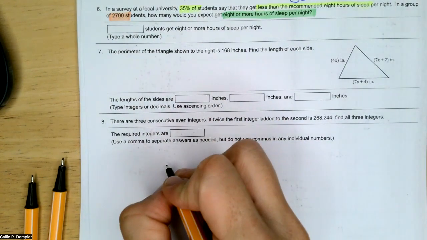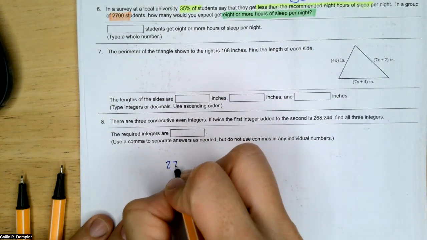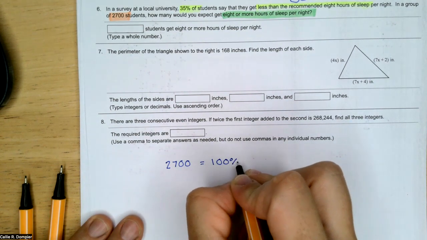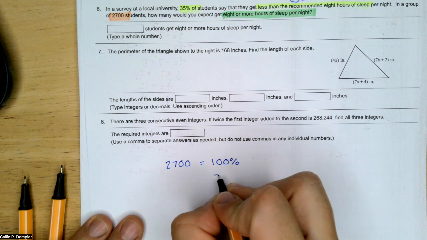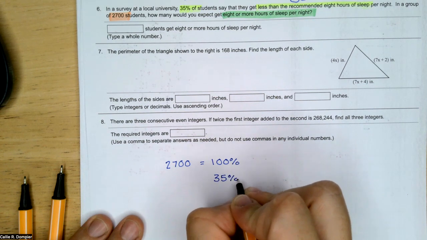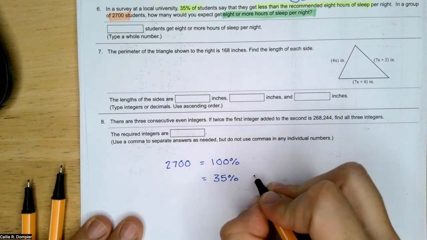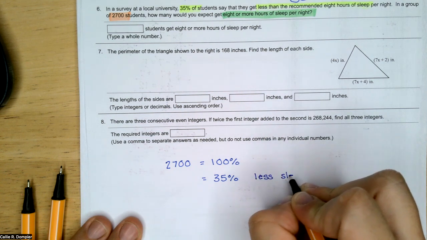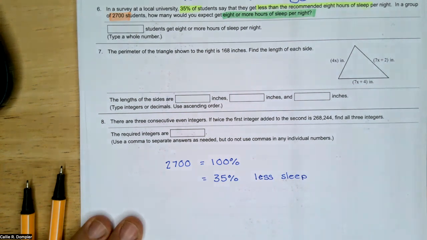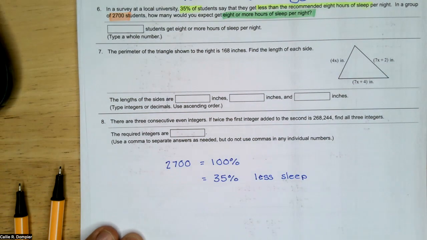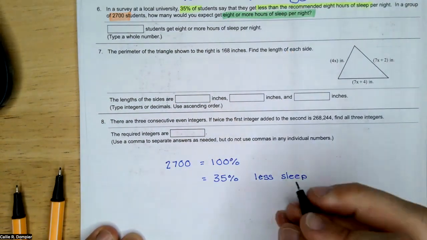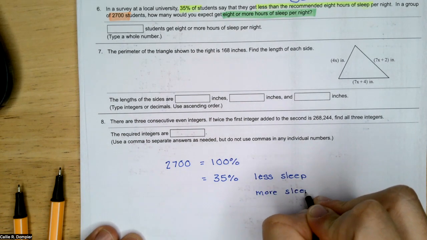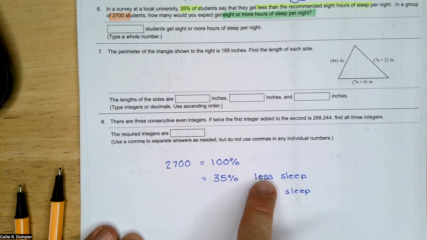So you have 2,700 is all the students, right? 35% of the students get less sleep, right? What percent then get more sleep? 35% of 100 get less sleep.